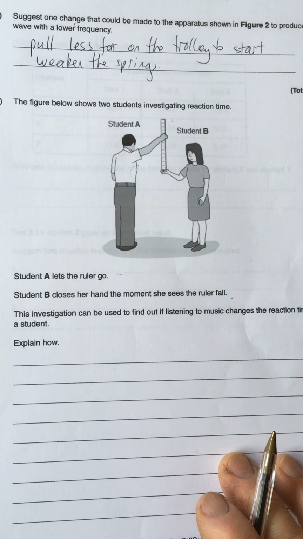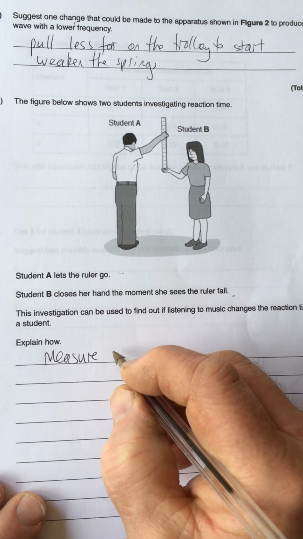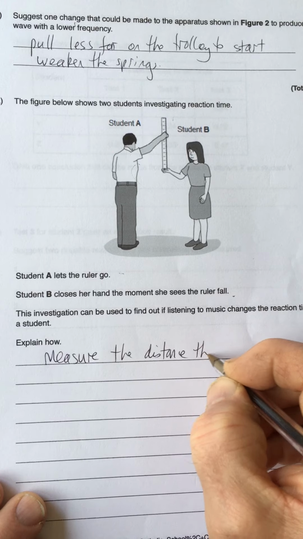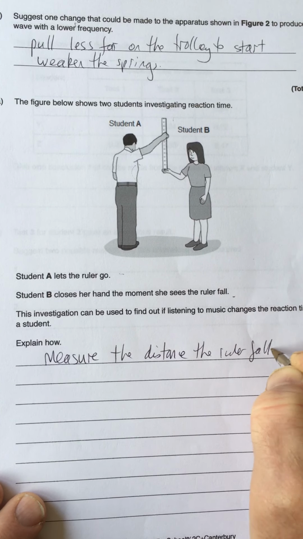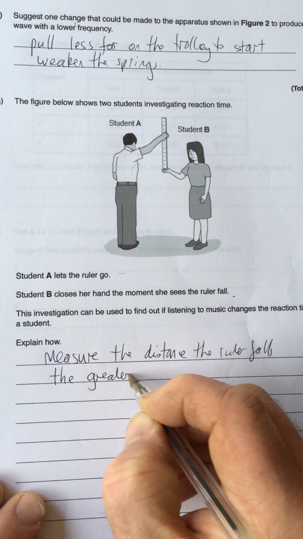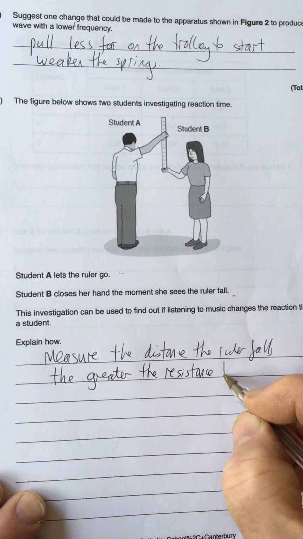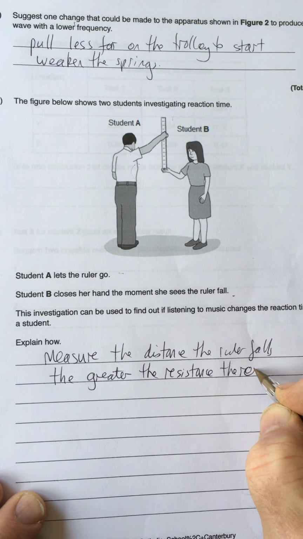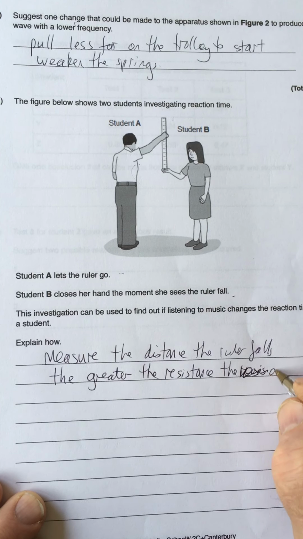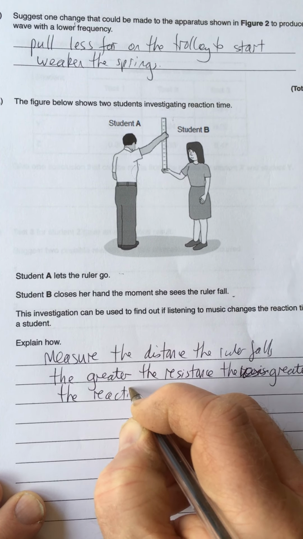The sort of thinking that you're going to do here: you're going to measure the distance the ruler falls. The greater the distance, the greater the reaction time. I was getting ahead of myself there.